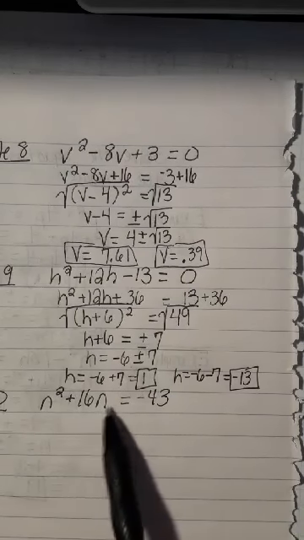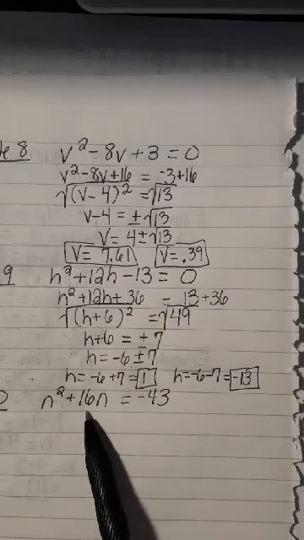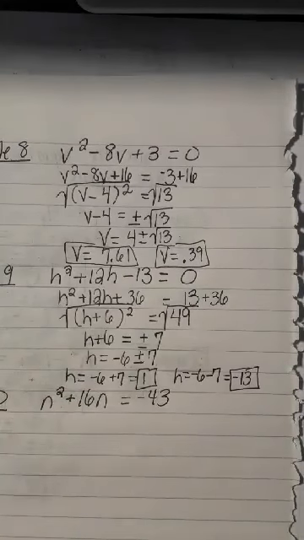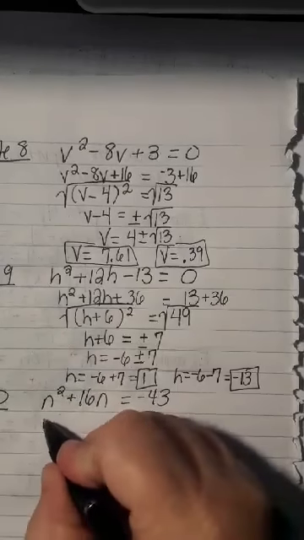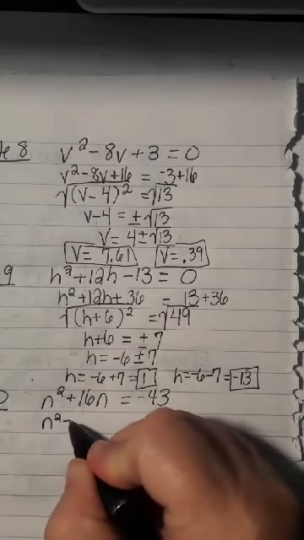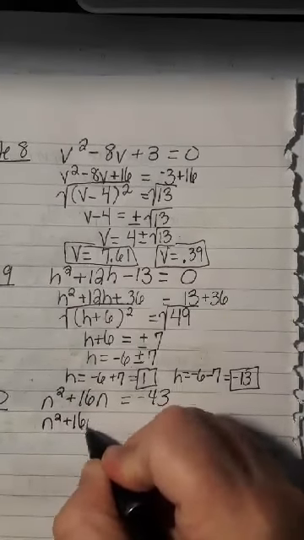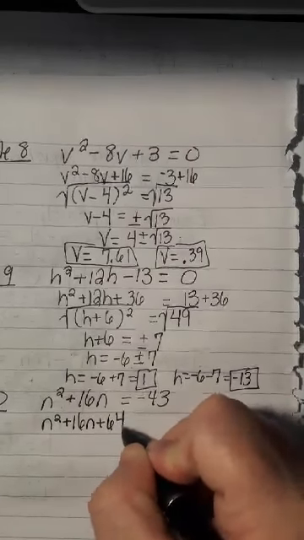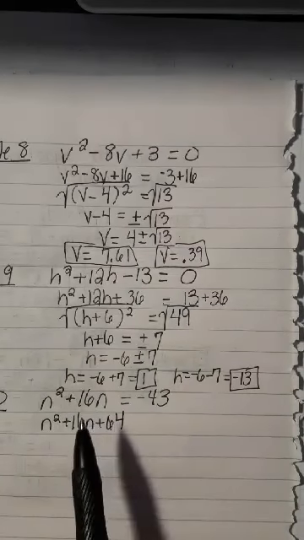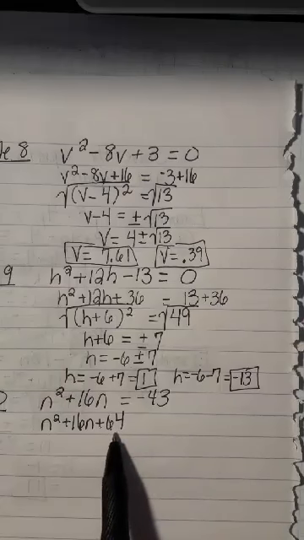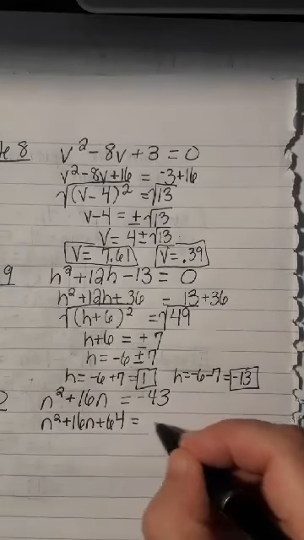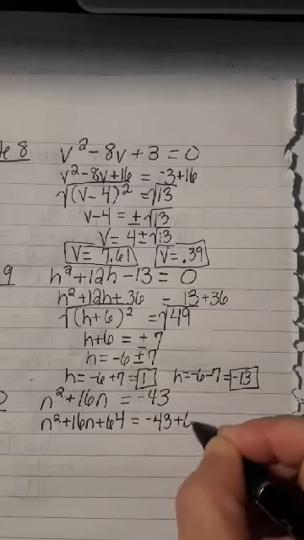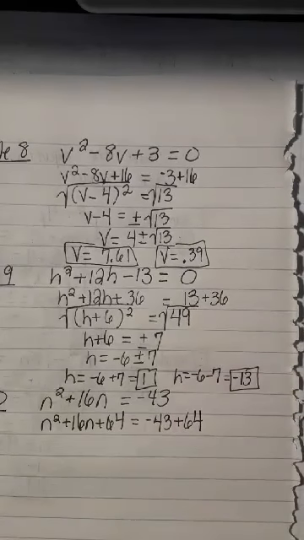To complete your square, you take half of your 16. Half of 16 is 8. And then you square 8. So that's going to give you n to the second plus 16n plus 64. Half of 16 is 8, 8 squared is 64, so that's what you add at the end. That means you've got to come over here to the right side with your negative 43 and also add 64.